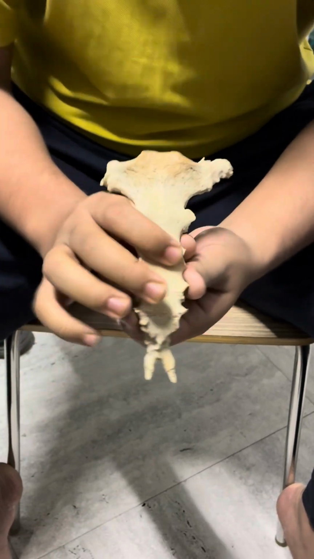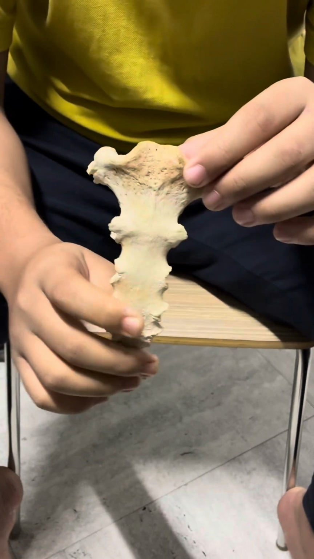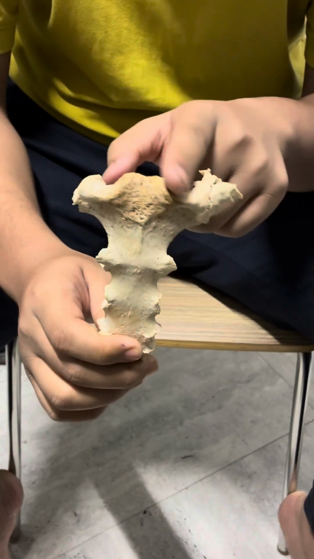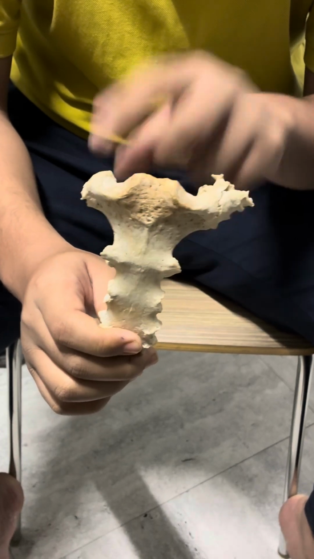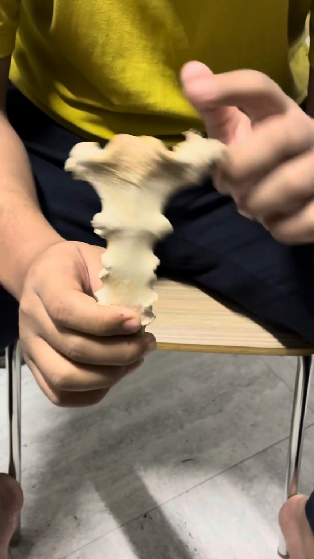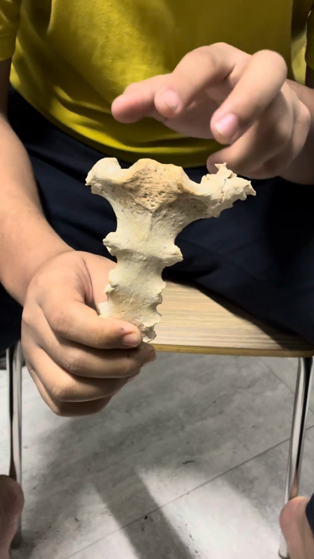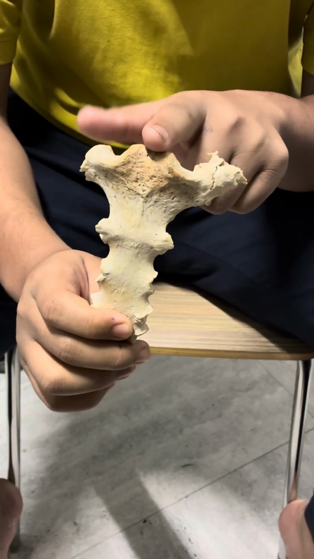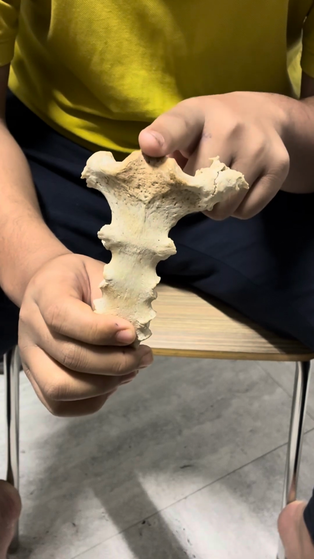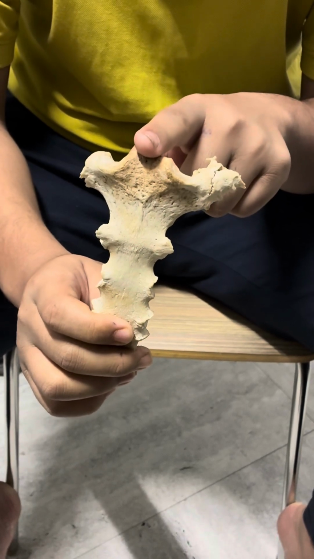or xiphisternum. Now coming to the manubrium, it has four borders: the superior border, two lateral borders, and one inferior border, and two surfaces: the anterior surface and the posterior surface. The superior border has a notch, the jugular notch, through which the trachea can be palpated, and this notch lies at the level of T2 thoracic vertebra.